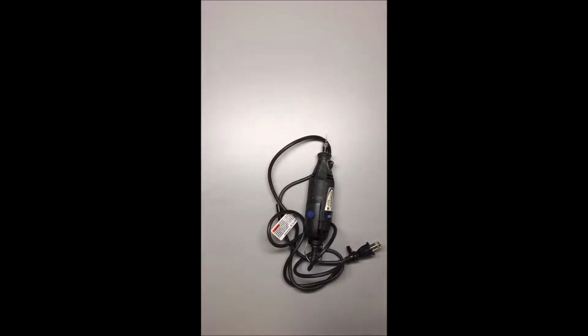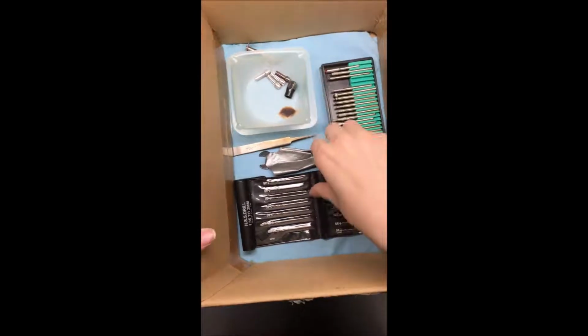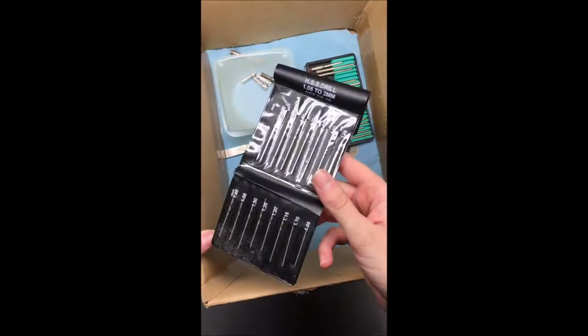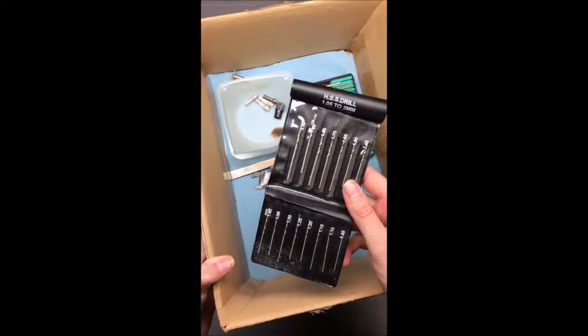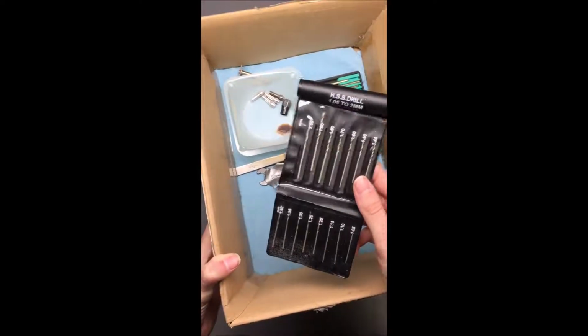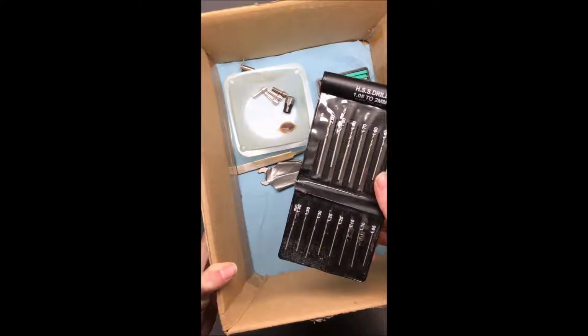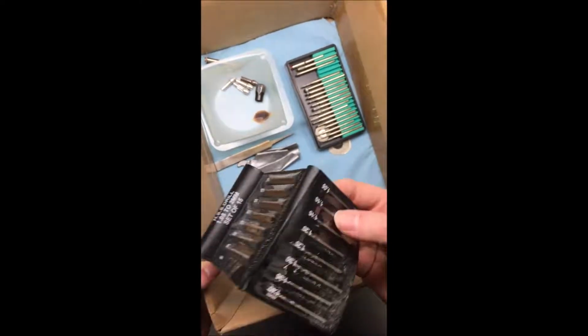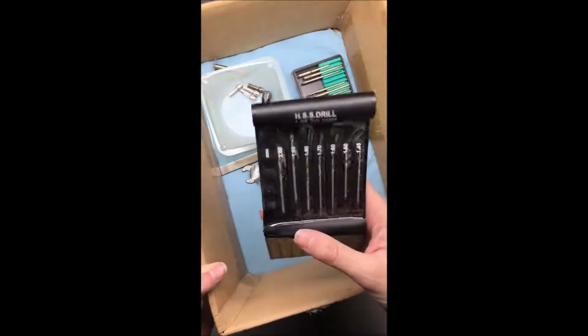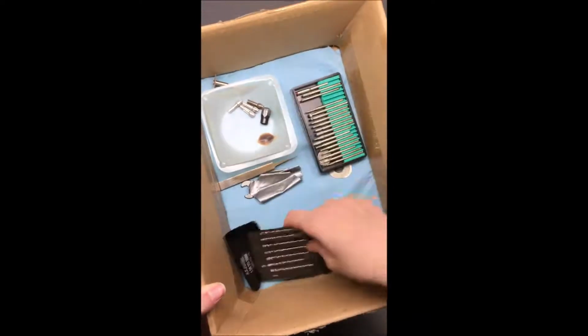So here's the Dremel that we use for dry articulation, and here are all the bits we have. Here you can see we have a lot of really small bits. Usually if we use bigger ones, we rent both the drill and the bits from the stock room, but they get really small, as small as 1.05 millimeters all the way up to 2.